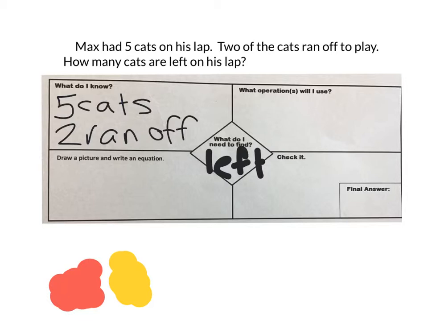And I'm going to move to the next box where it says what operation or operations will I use? And when I read 2 of the cats ran off to play, when you run off, you are leaving. So my operation is going to be subtraction. So I'm going to draw a subtraction symbol in that box.